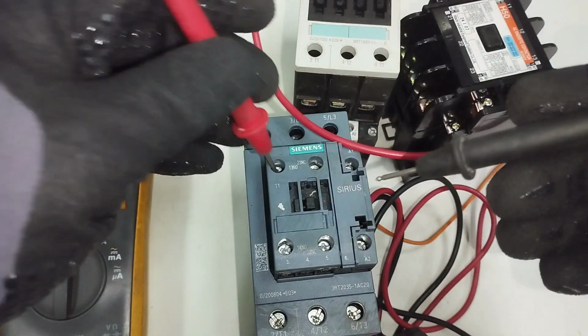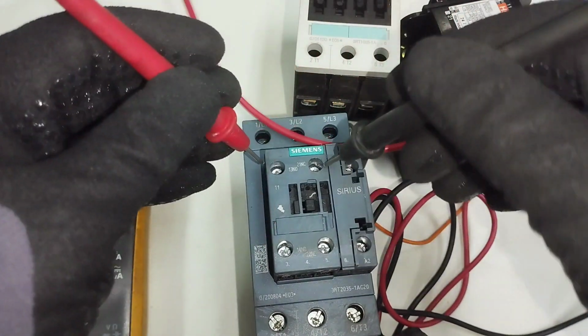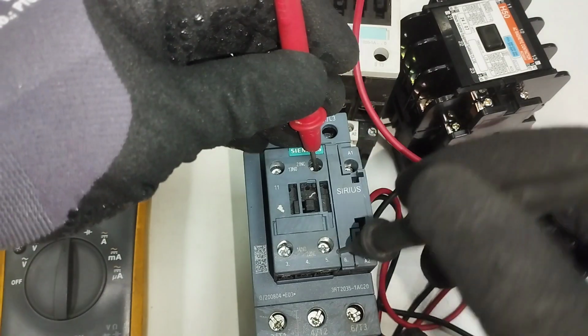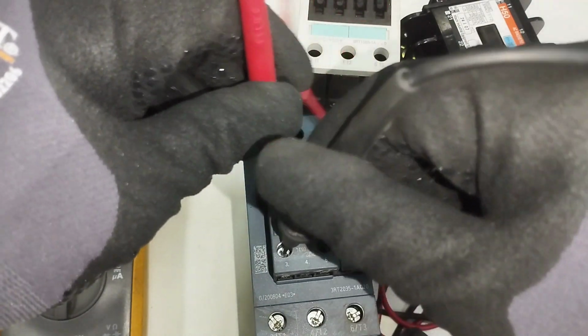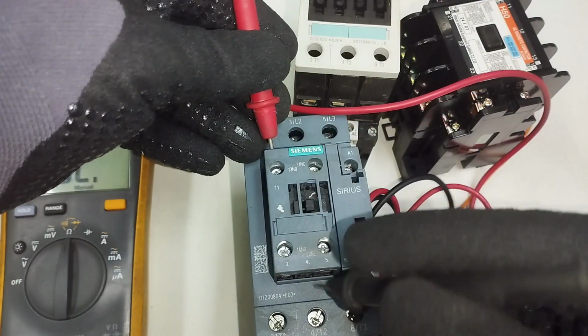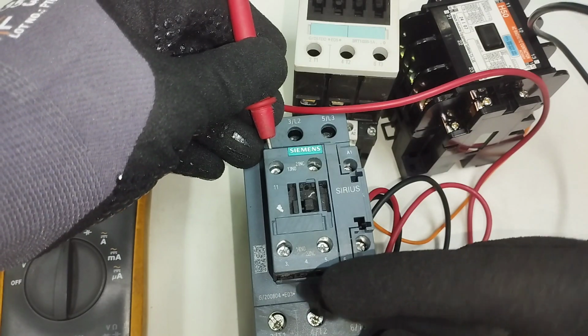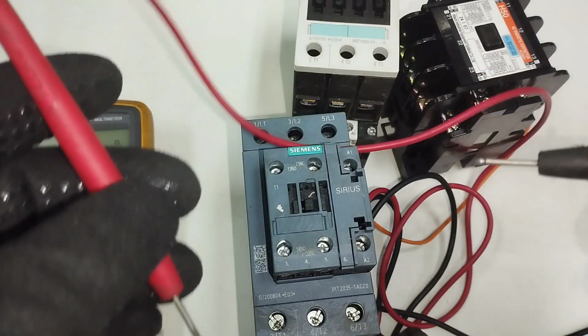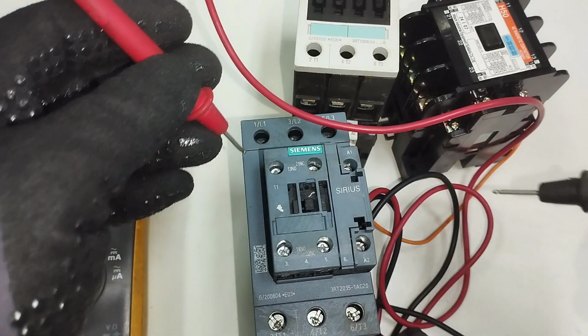Like this one now, the normally close contact is not even working again. It's supposed to be like this. Maybe that was the reason why I removed it from the panel. So any cable you connect to this, it's not going to function well again. Why? Because normally close has become normally open, so the circuit will not complete.